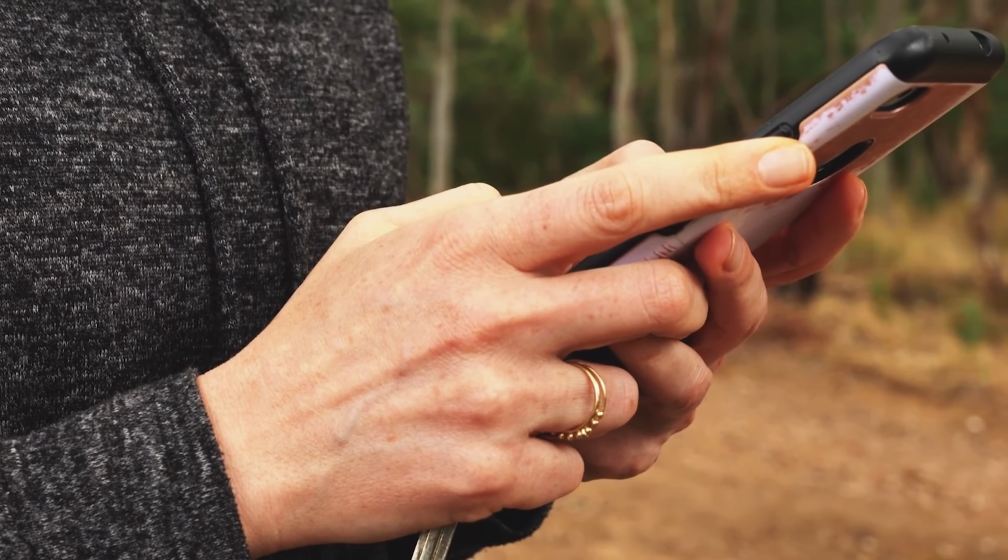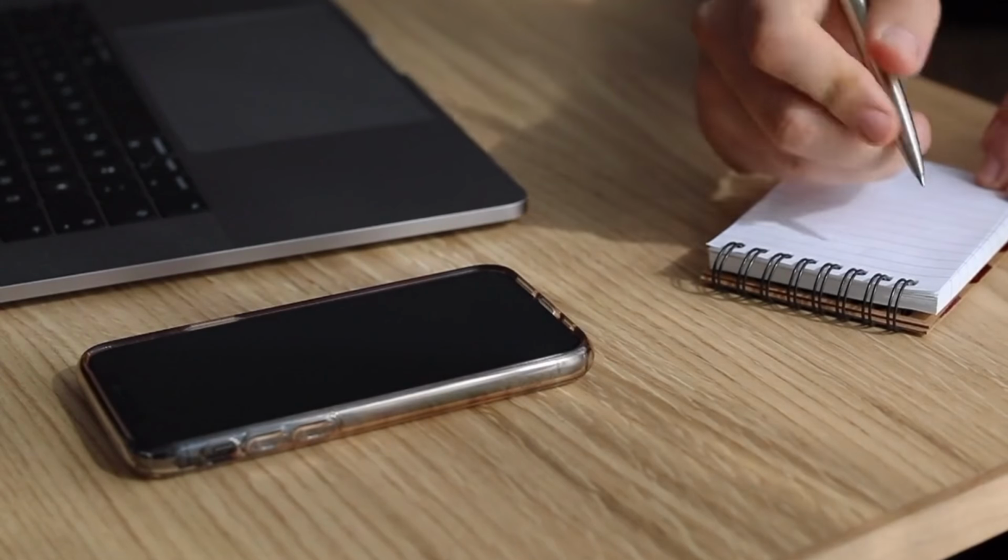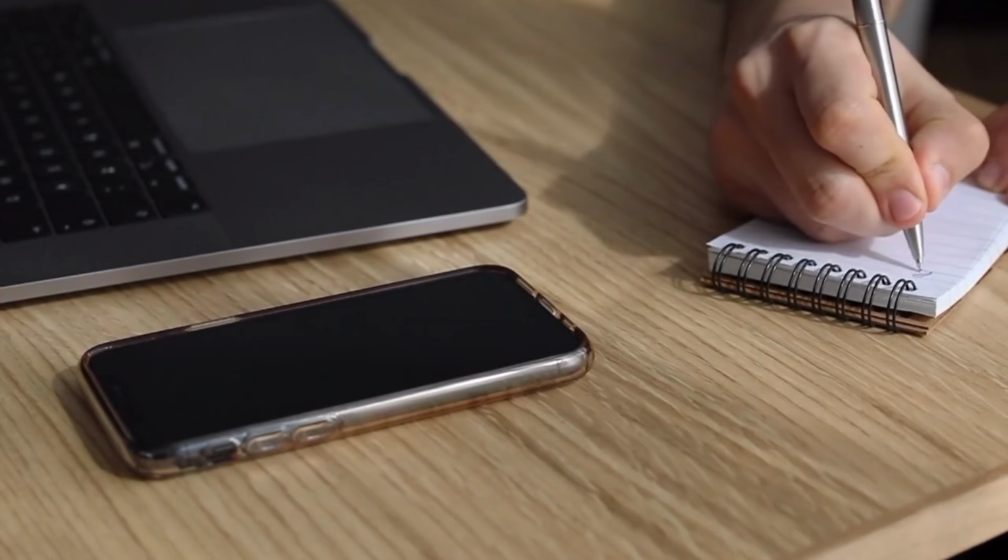Track your days, every entry, every exit. A simple note on your phone is enough, but you have to actually do it every single time.